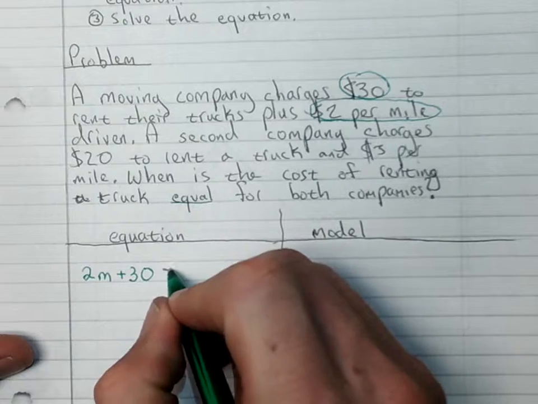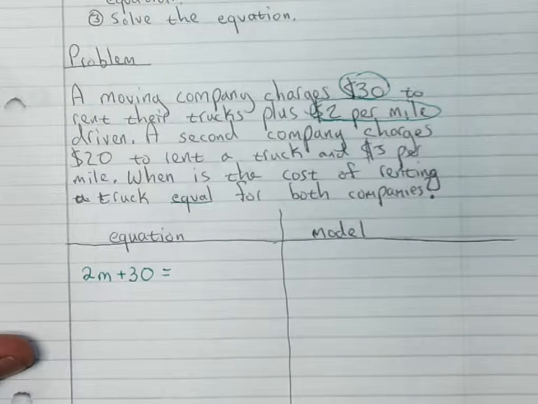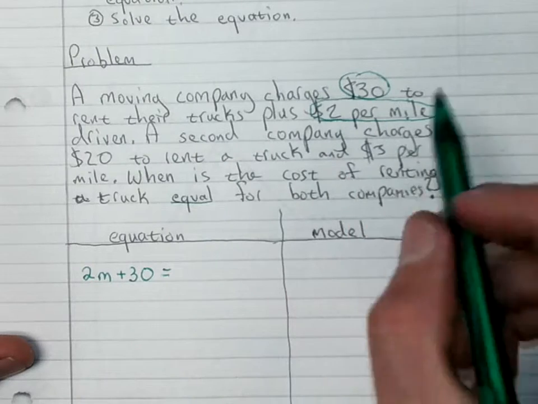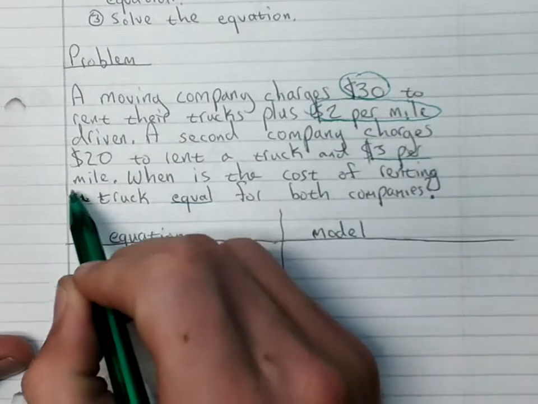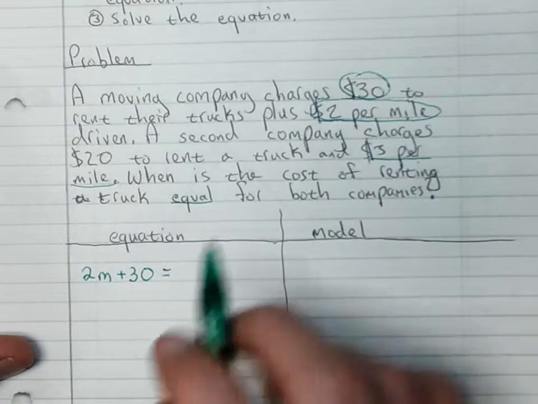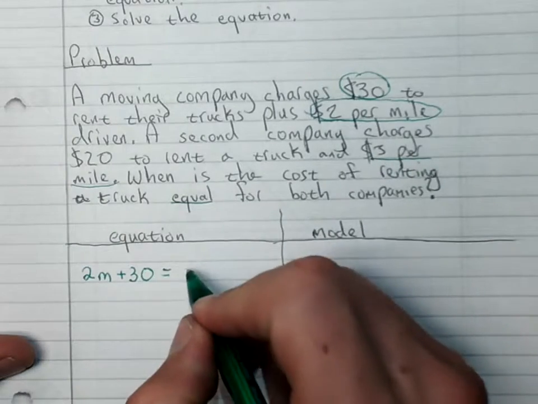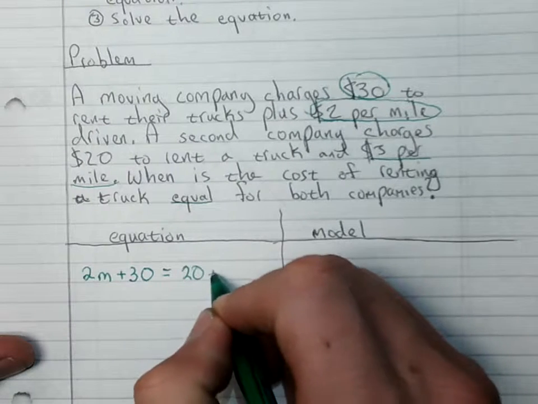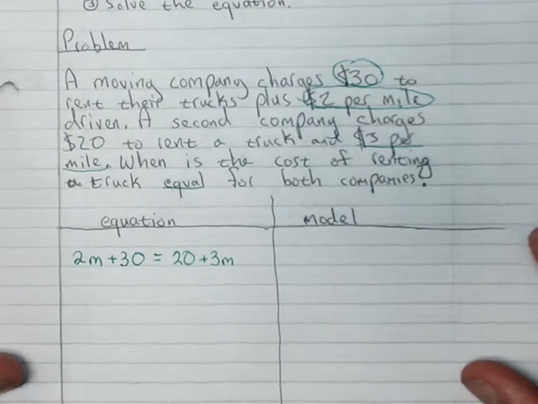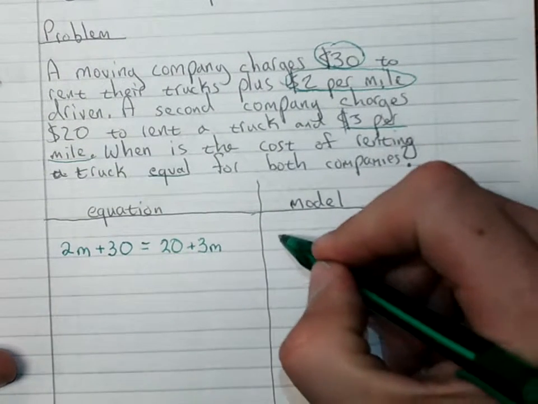So we'll put an equal sign to the second company, which charges $20 to rent the truck and $3 per mile. So here's my rate, still with miles as the variable. And you can do these in either order. $20 plus $3 per mile. And before we solve that equation, I'm going to write the model.